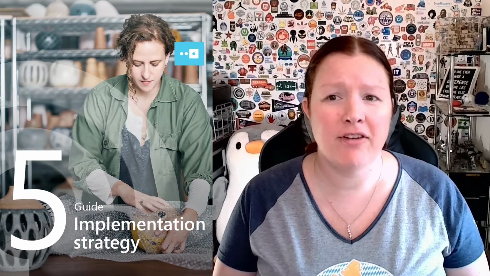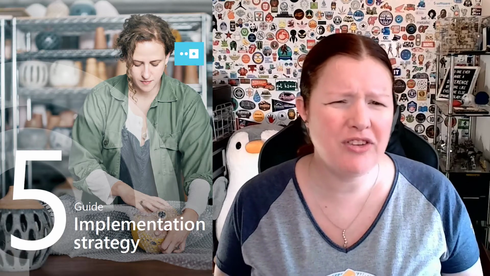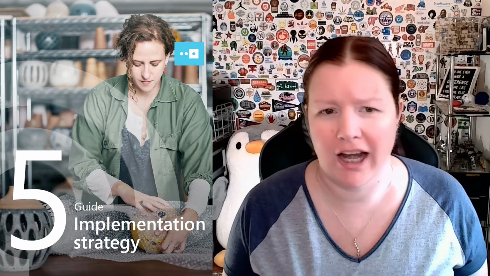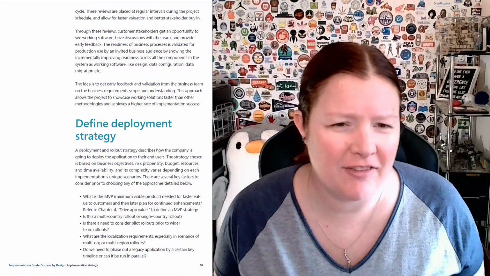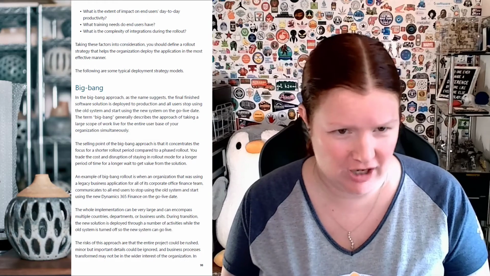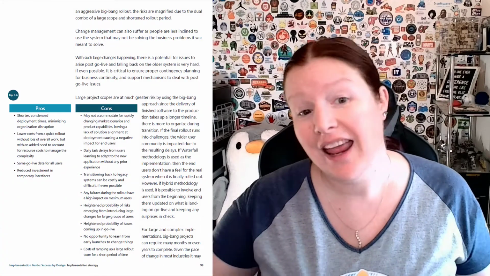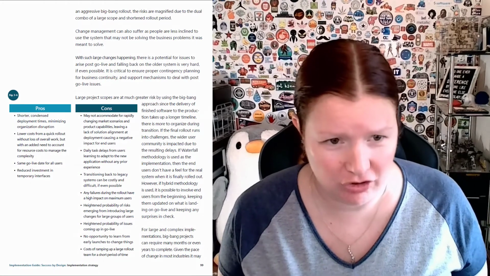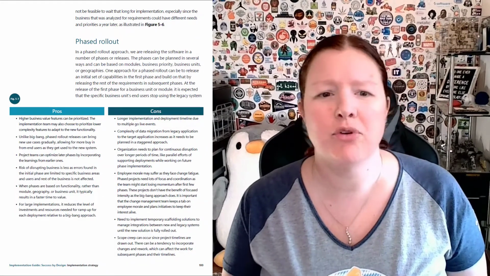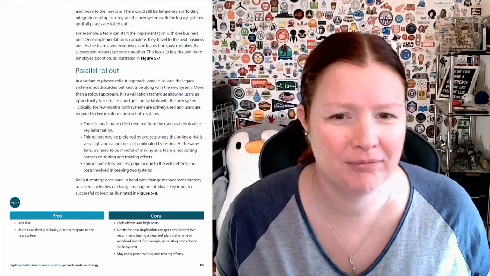proper testing. In Chapter 5 of the Implementation Guide, Success by Design book, we dive into the implementation strategy. On page 97 specifically, starts the section about defining your deployment strategy. The book outlines pros and cons of the Big Bang, phased rollout, and parallel rollout strategies, offering things to watch out for and considerations to take when deciding on your rollout strategy.